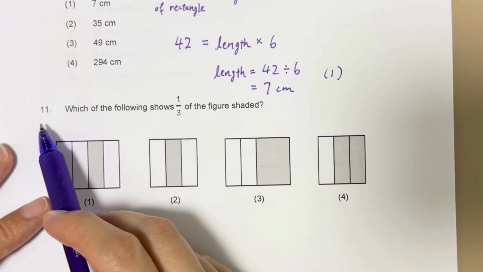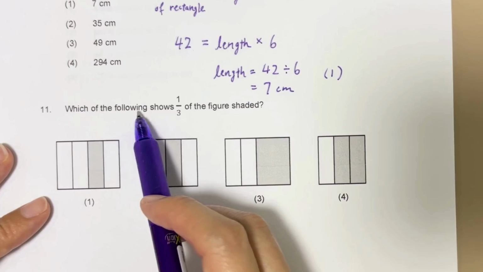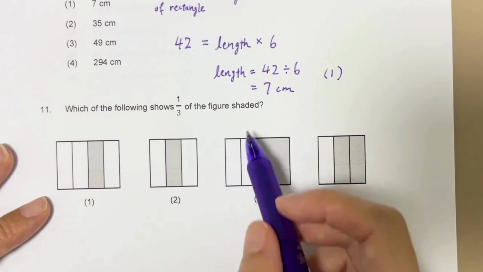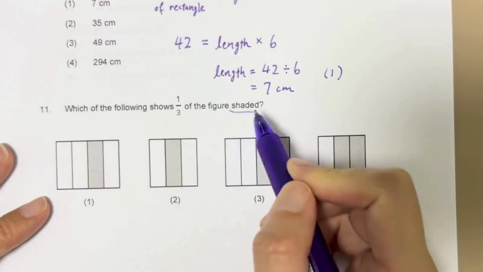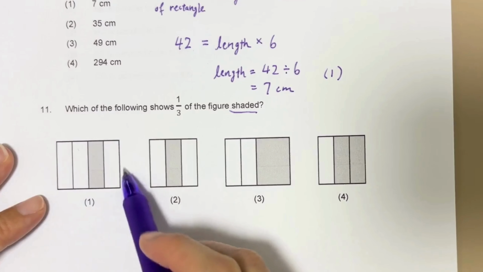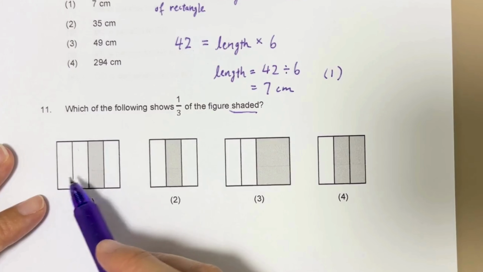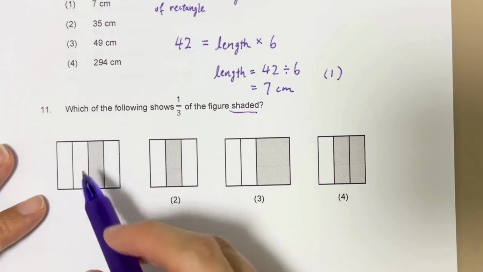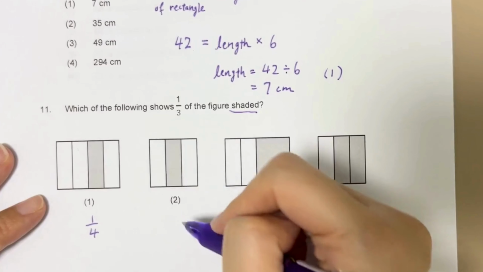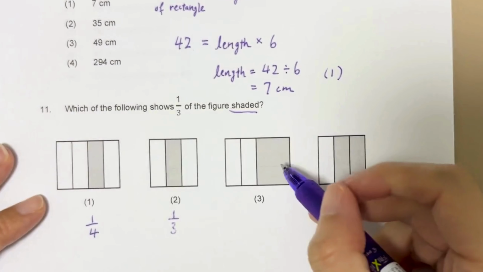Question 11. Which of the following shows 1/3 of the figure shaded? So this figure has 1/4 shaded. This is 1/3 shaded.